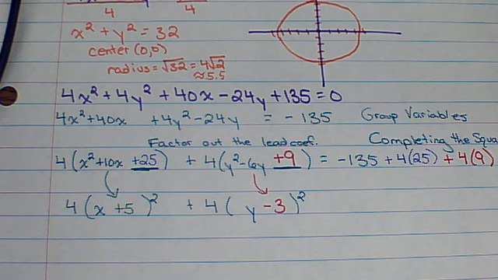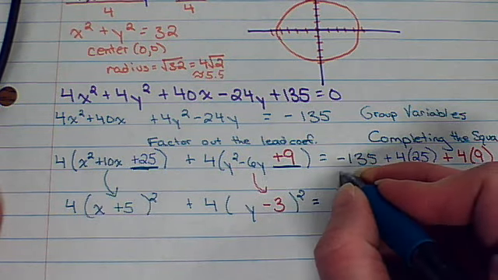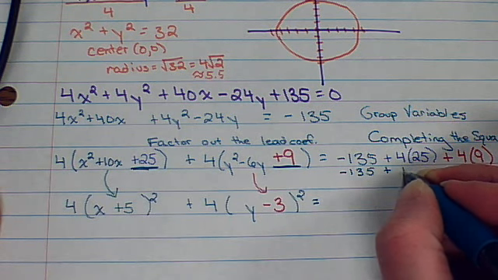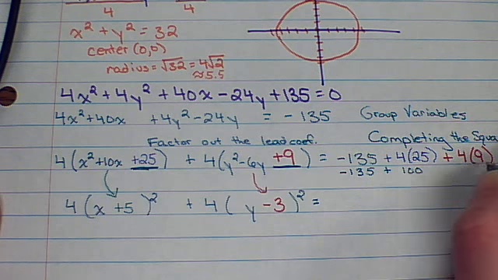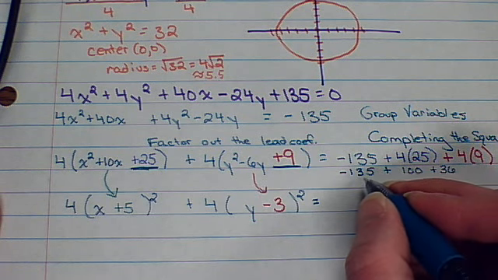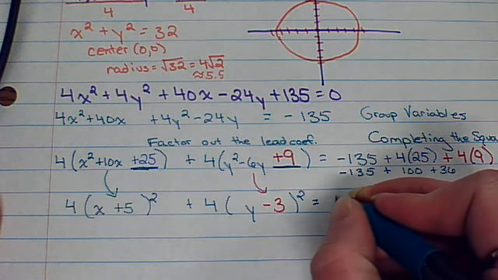Now, I'm going to take just a brief moment to clean up the right side. This was negative 135. 4 times 25 is actually 100. 4 times 9 is 36. That's going to be negative 135 plus 136. That's going to give me a 1.